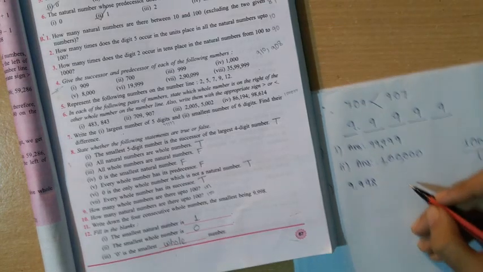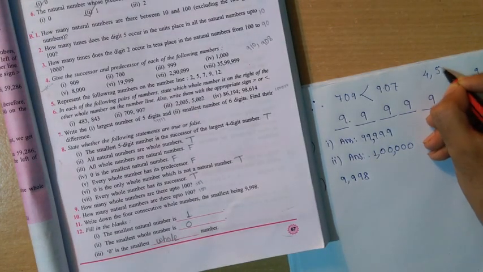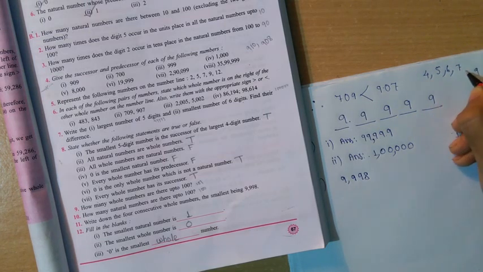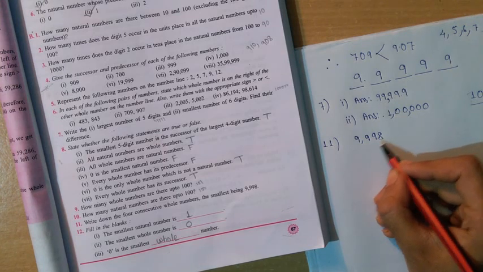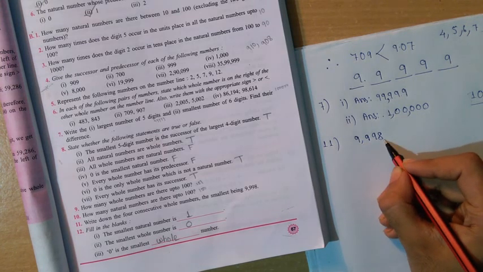Like we can say 4, 5, 6, 7. These are consecutive numbers because they are together. These are consecutive whole numbers, we can say. Alright, next we can say 96, 97, 98. These are 3 consecutive whole numbers. Similarly, if we have to write 4 consecutive whole numbers, taking this one as the smallest one, we can write it this way.